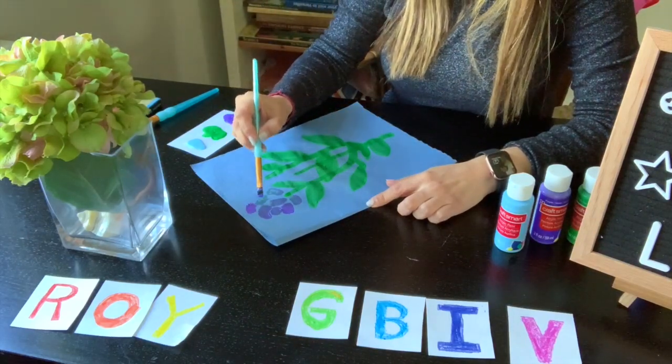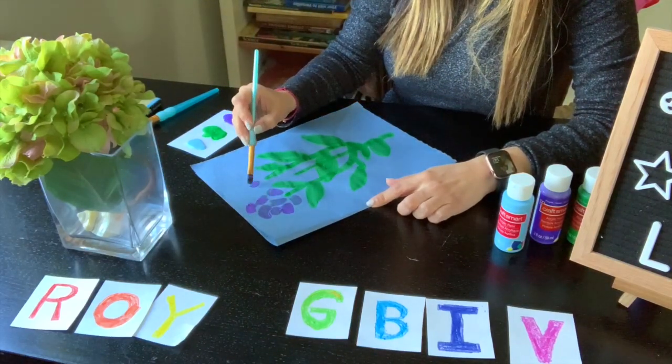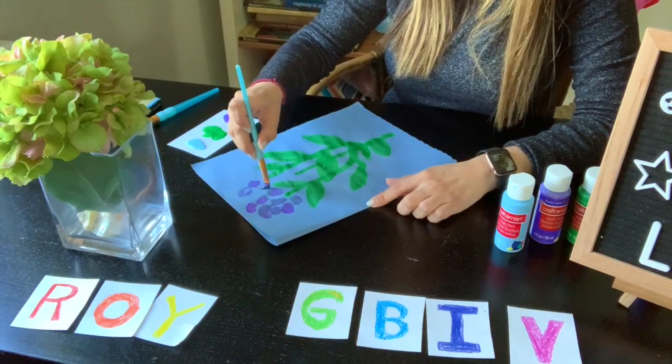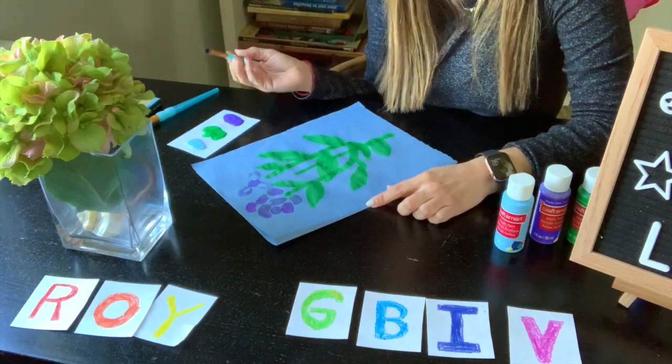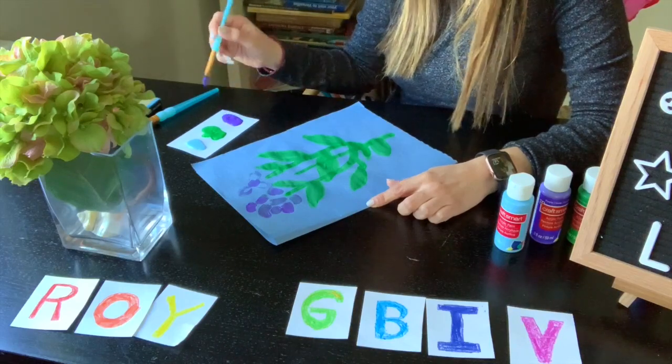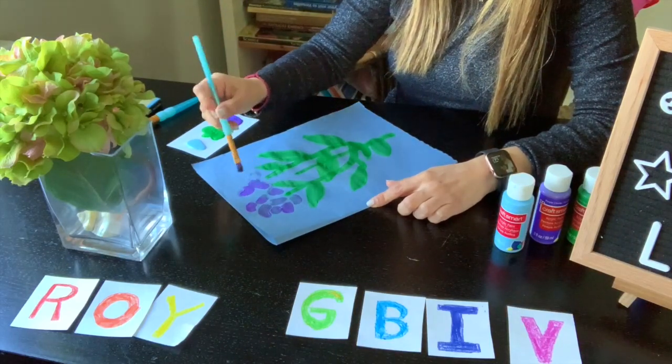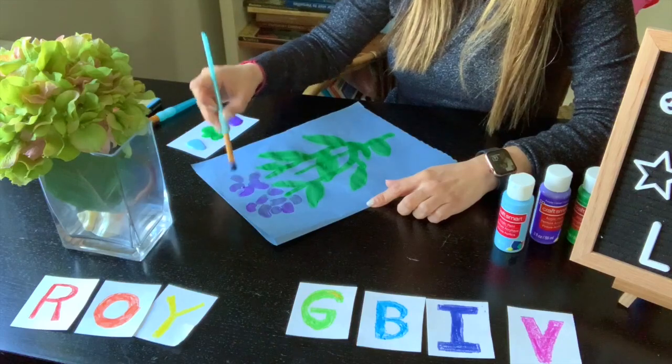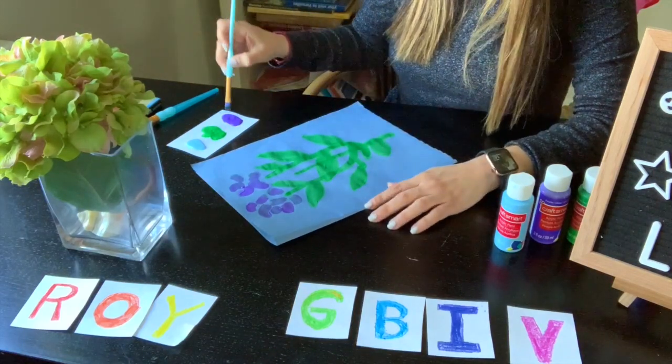Again, your flowers might look different. Maybe you like to do these type of flowers. Go ahead. It's your painting. It's your artwork. You can do it however you want. I like using the side of my brush.